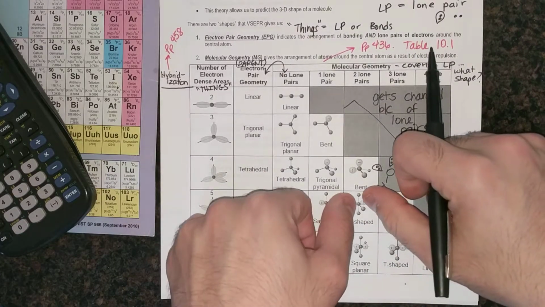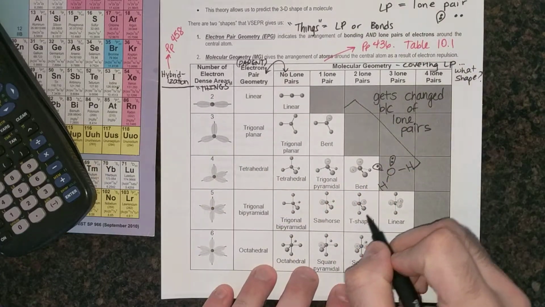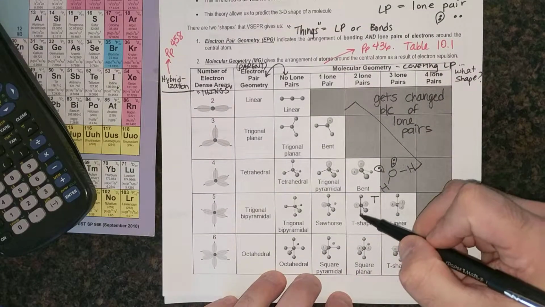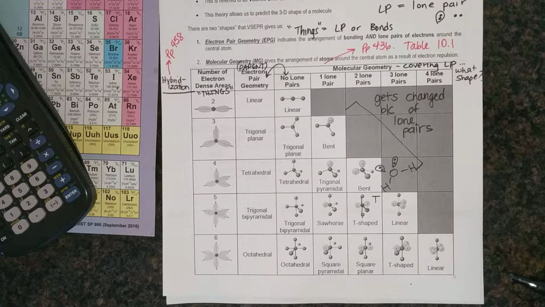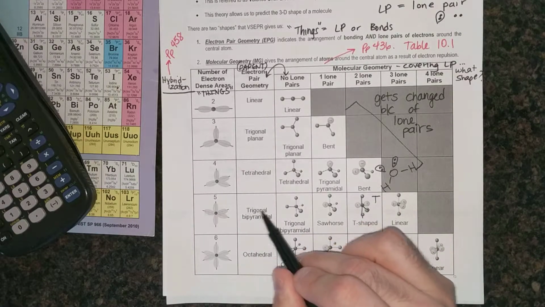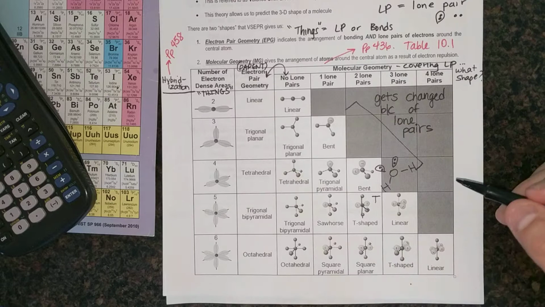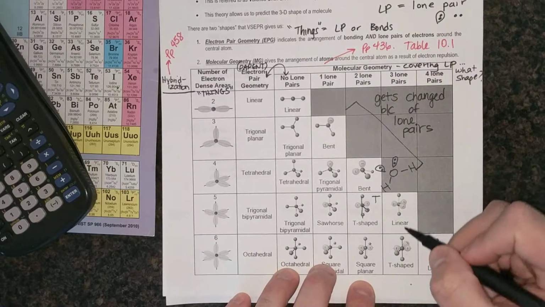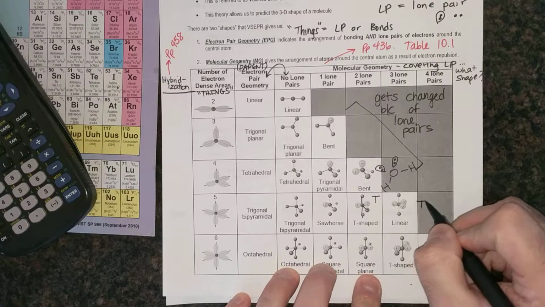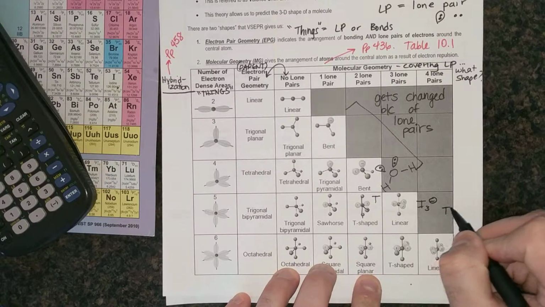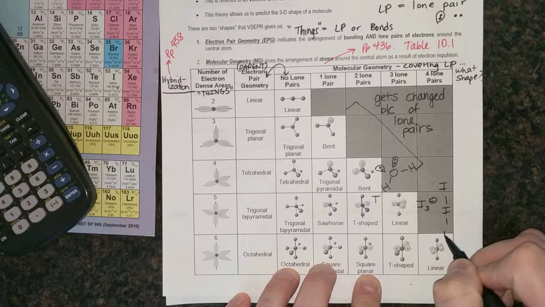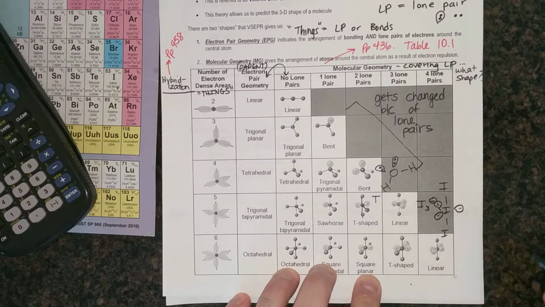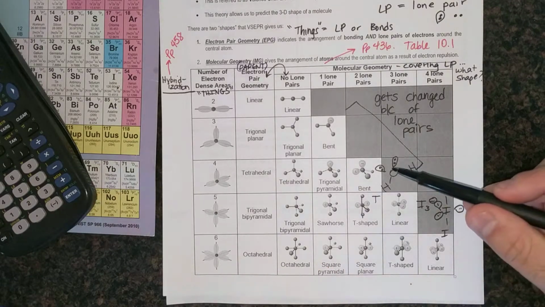If there are two lone pairs, we call it T-shaped, right? The molecules would just make a T. So if there are 5 things and 2 lone pairs, it's T-shaped. If there are 5 things and 3 of those things are lone pairs, it is linear. And that's typically I3 minus, right? It looks like this, I, and the central atom I has 3 lone pairs around it, okay? So this makes a linear shape.